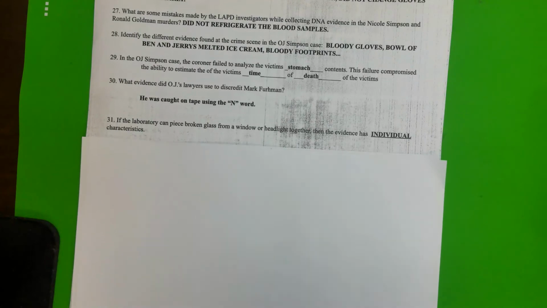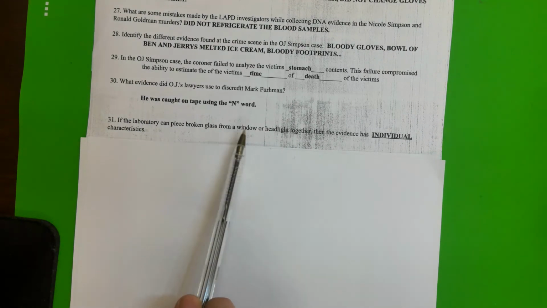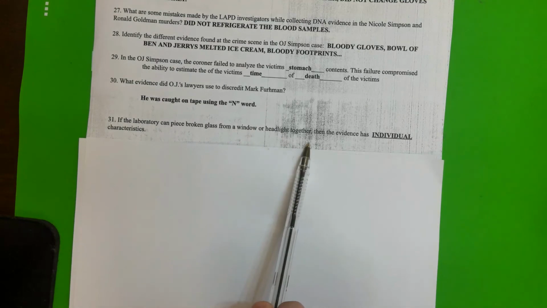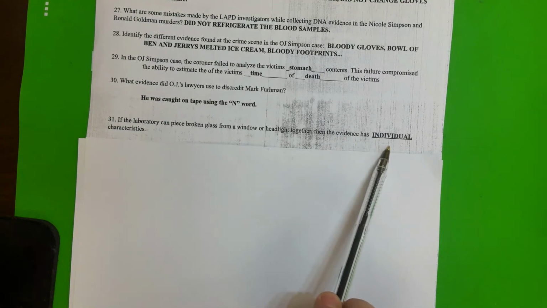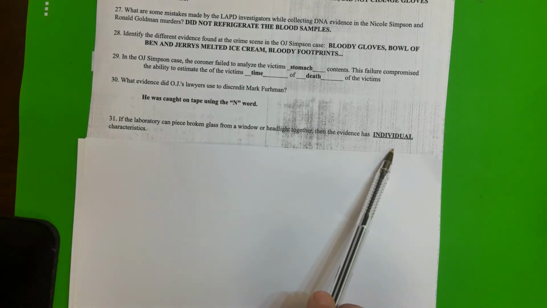Okay, so number 31. If a laboratory can piece broken glass from a window or headlight together, then the evidence has individual evidence. I believe that was, did I just say that? I'm not sure.